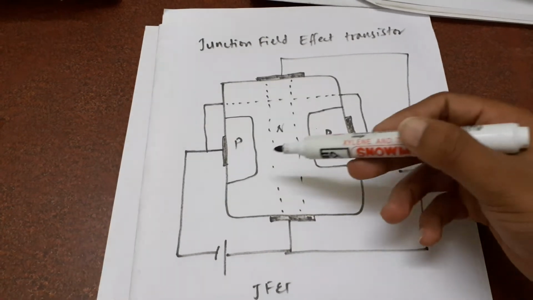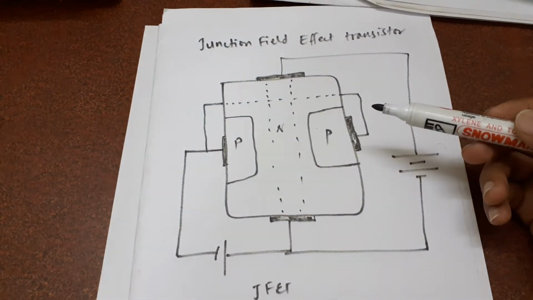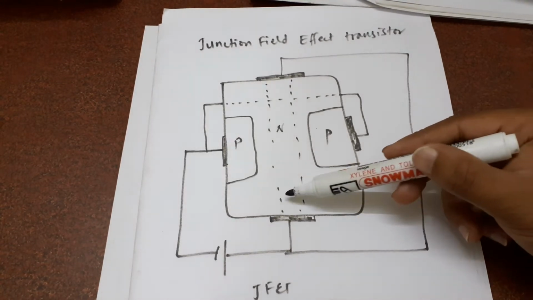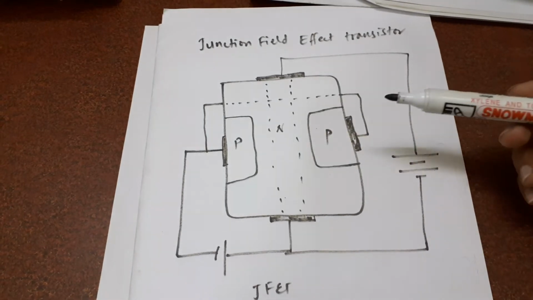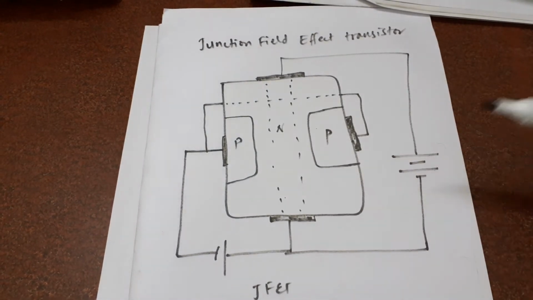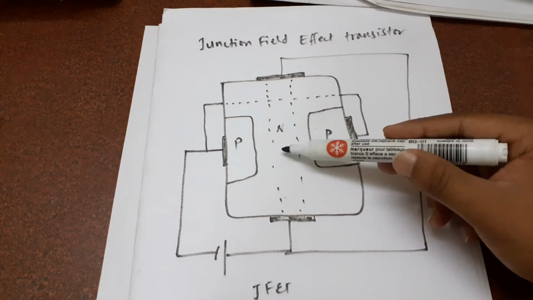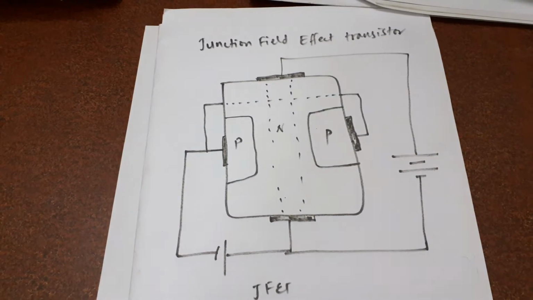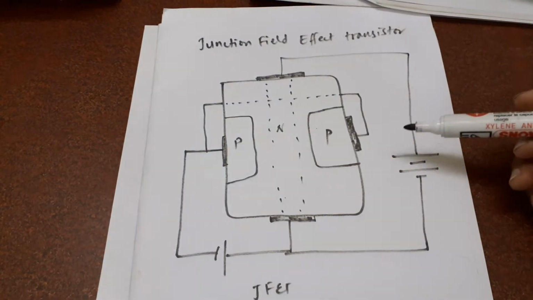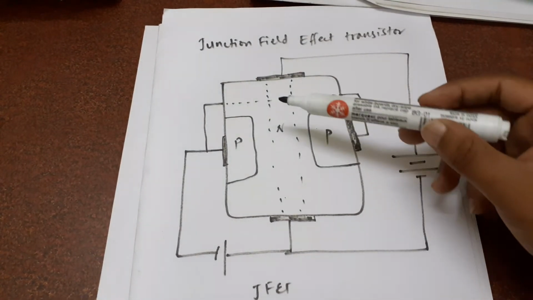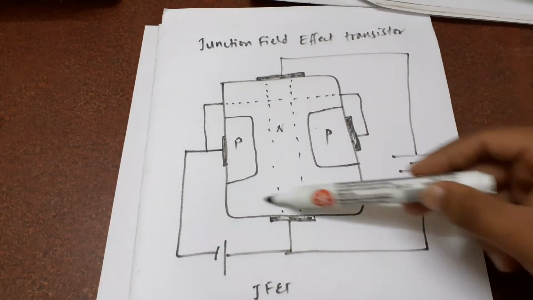As we can see here, the PNP, but we do not call it a PNP transistor, but rather we call it an N-channel junction field effect transistor. PNP is named for the bipolar junction transistor, but in the case of a field effect transistor, we name it N-channel for this type, and we have another, P-channel JFET.